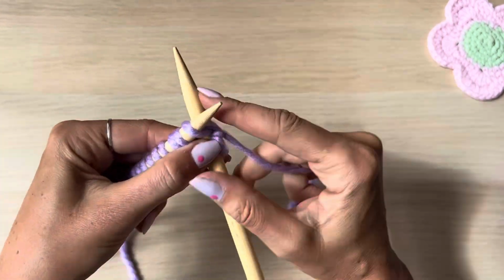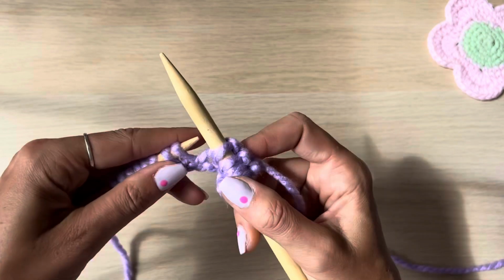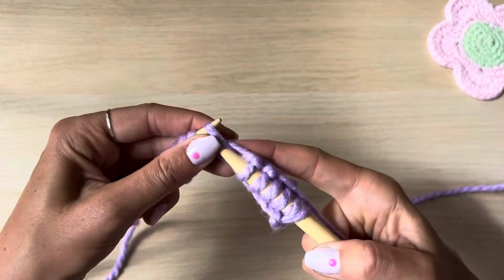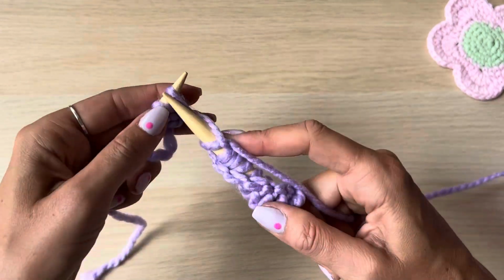So let's get started. If you want to know how to knit stitch, how to cast on, I have lots of other videos on my YouTube channel, so we won't go into that level of detail in this video. But for the case of this, we're just going to knit that first row until we get to the end.